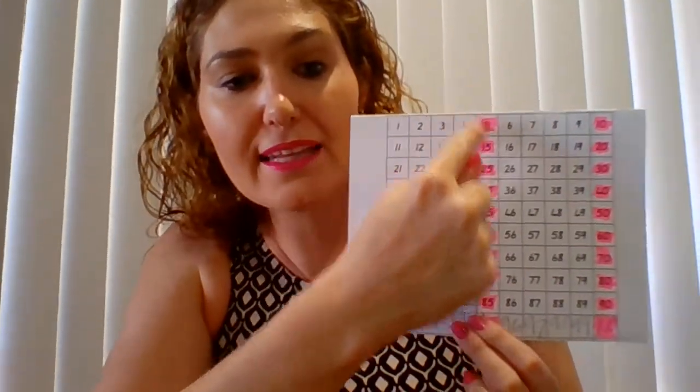Okay, using your blank number board that you have, I would like you now to get your coloured pencil and colour in the 5s pattern. So remembering that our 5s pattern, the numbers will be odd or even, and they will end in a 5 or in a 0 each time. Pause the video, go ahead and do that, Year 1.